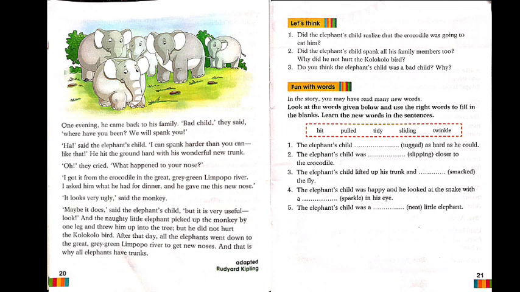The third question you have to find. The elephant's child lifted up his trunk and smacked. This is another word, smacked. Smacked means what? You have to find from the dictionary. Then check all the words from the box, which has the same meaning as smacked, and use it here. Trunk and smack the fly.